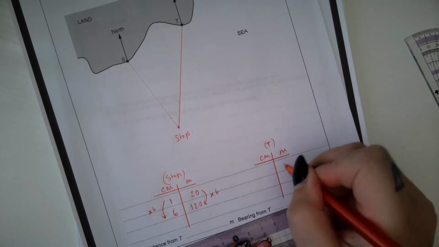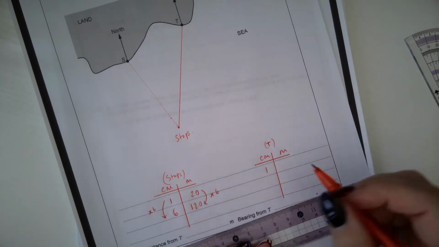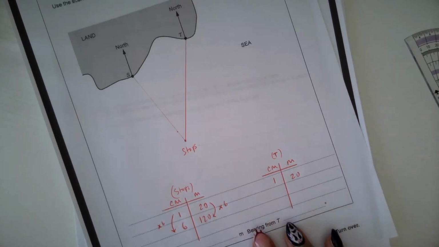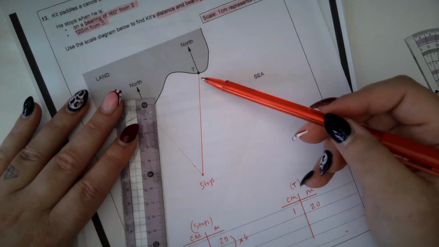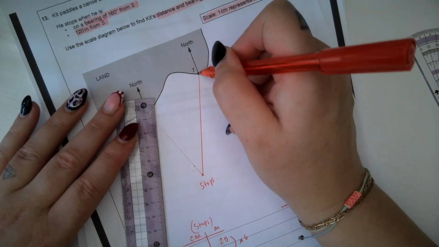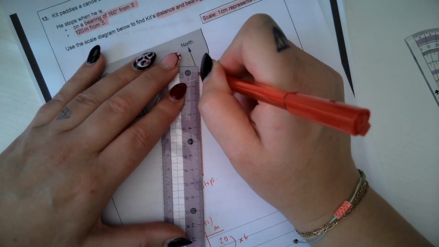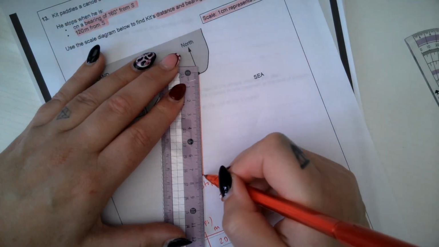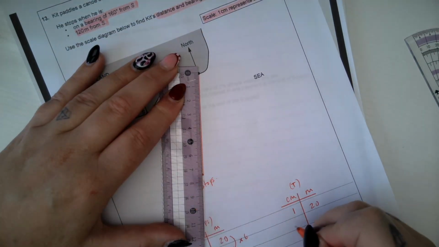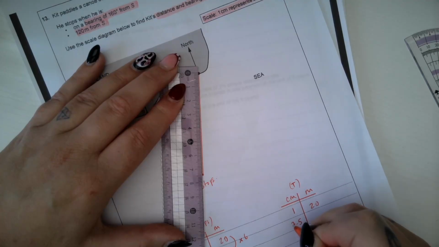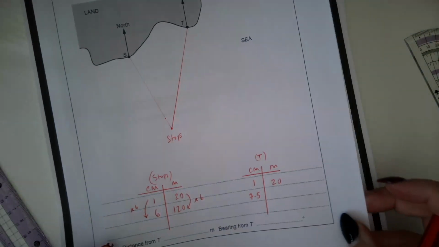So centimetres and metres, 1 centimetre from our scale is 20 metres. So let's measure up how many centimetres from T he stops. So again, I'm going to put my pen there, put my 0 on, and then to here, 7.5 centimetres, okay?